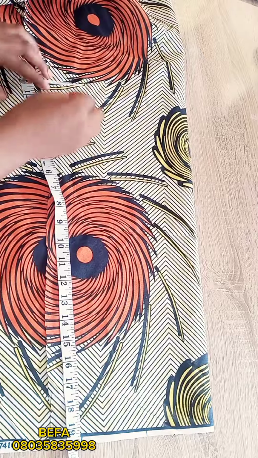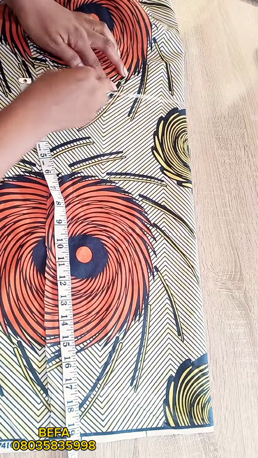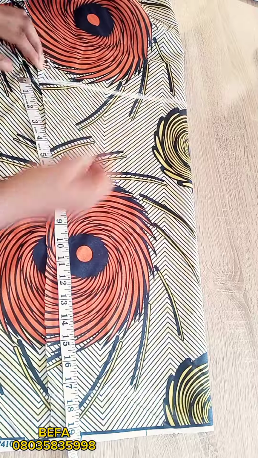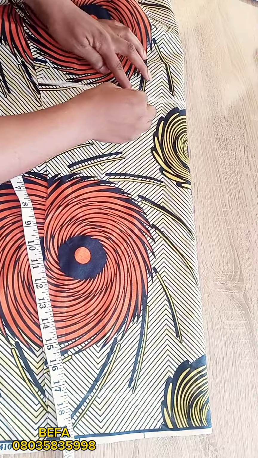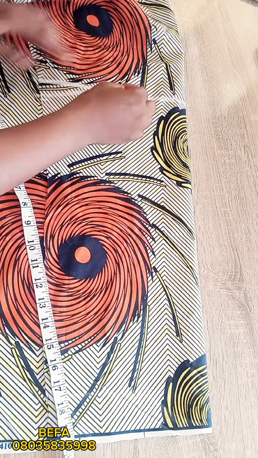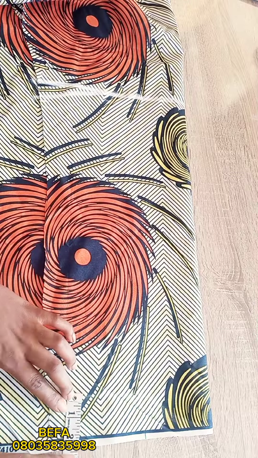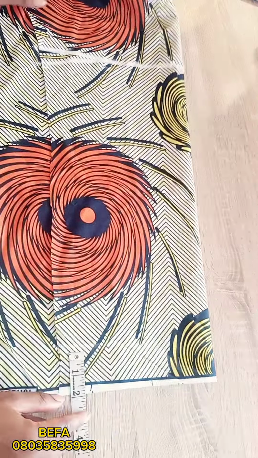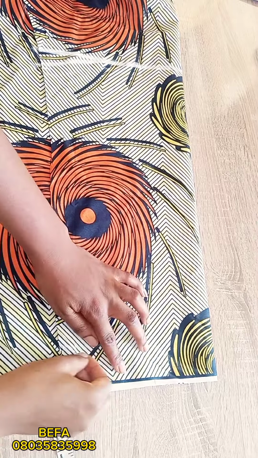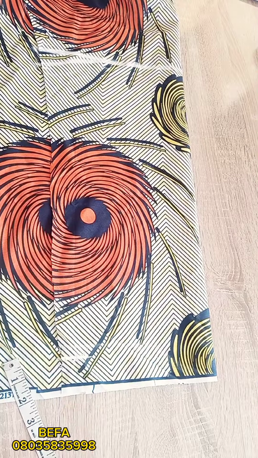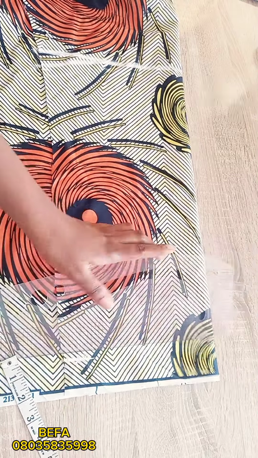So just watch carefully. This is the hood. To get the hood, you have to measure the length and breadth of your head. So the length here is, I just came down by 1 inch from the length, and I'm going up at the down part by 1.5 inch rather.